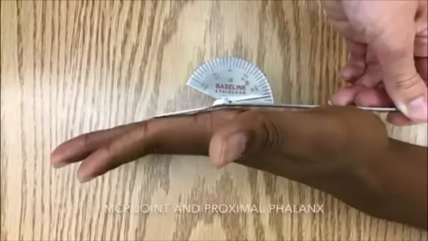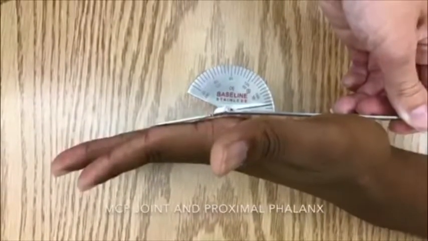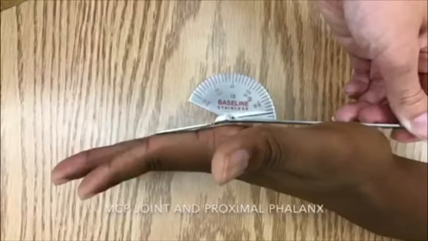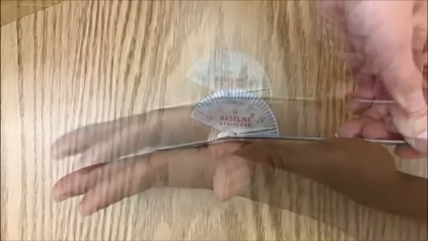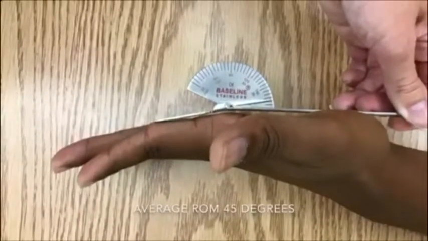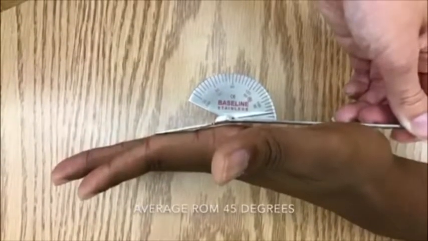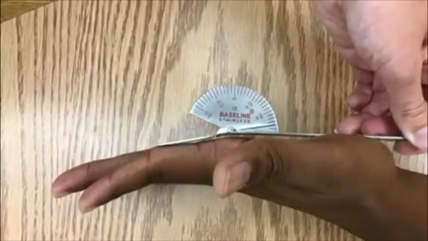Have the patient extend their fingers. Adjust the movable arm of the goniometer so that it is parallel to the longitudinal axis of the proximal phalanx. This patient measures at 10 degrees of extension. Average range of motion is 45 degrees.